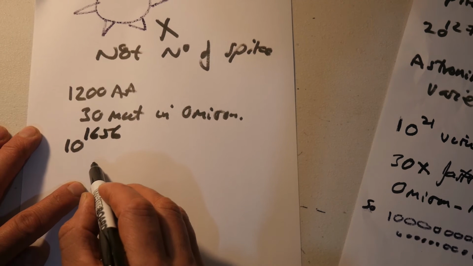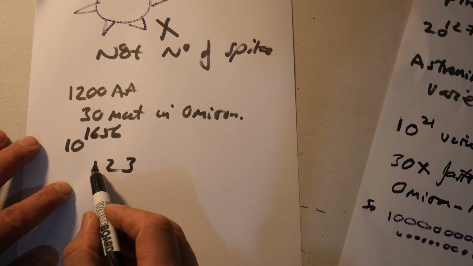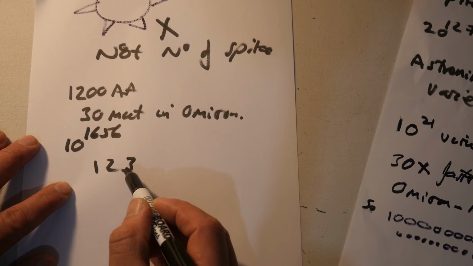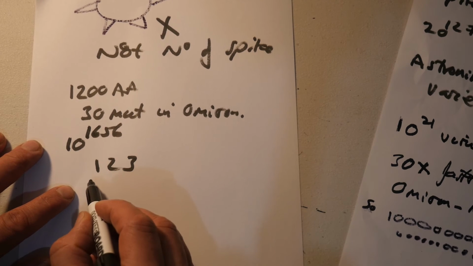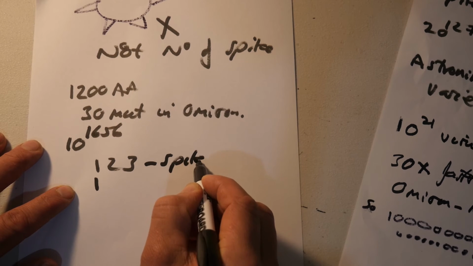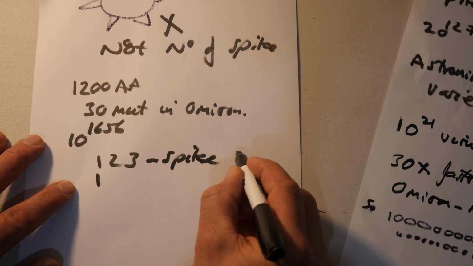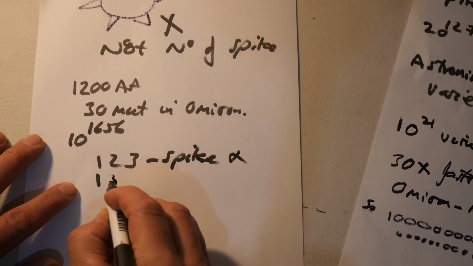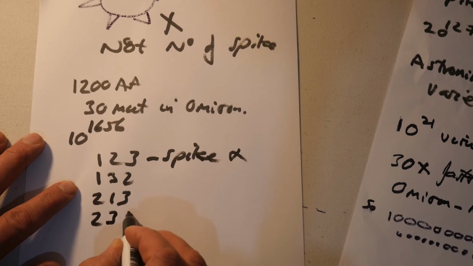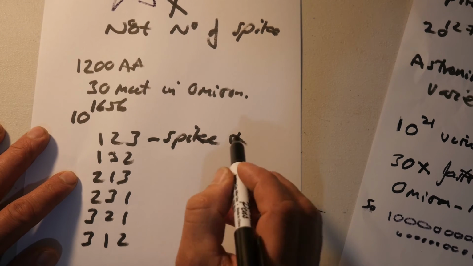It's a bit like if there's 3 amino acids, 1, 2, 3, and if they all change position, each one can be changed. If 1 becomes 2 or 3, 2 becomes 1 or 3, and 3 becomes 2 or 1, you get 1, 2, 3 as one type. I'm just giving you a simplistic demonstration to show what I mean. If that's the spike with 3 amino acids, that might be the alpha variant. Another one might be 1, 3, 2. Another could be 2, 1, 3, then 2, 3, 1. You might have 3, 2, 1, then 3, 1, 2. Okay? So that'd be the alpha.